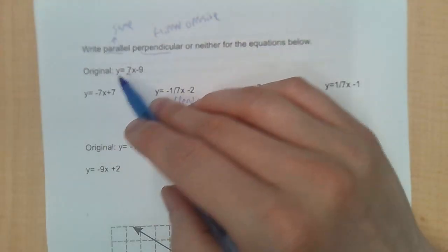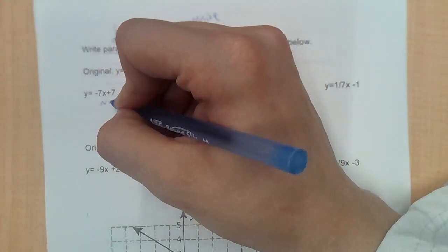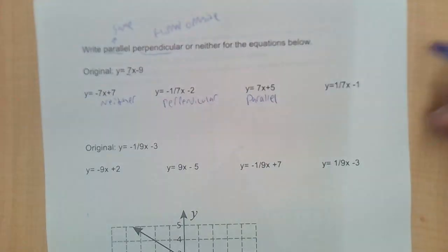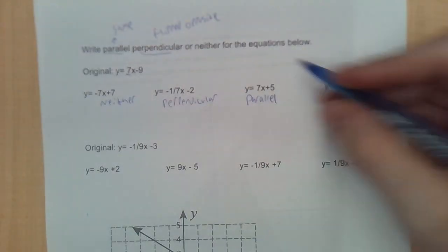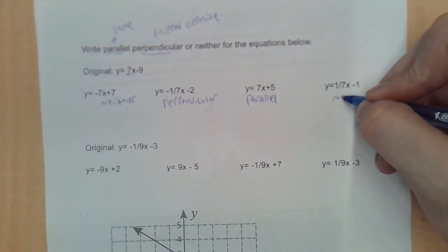And then this one's just opposite, so that's neither. And then this one is just flipped, right? It's still positive, the sign's still the same. So this is neither.